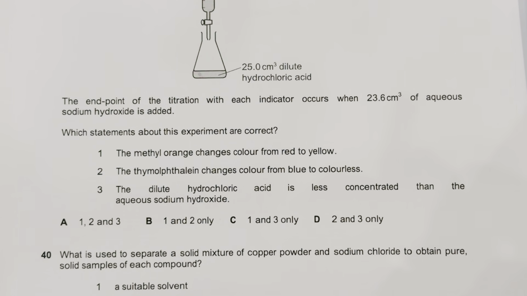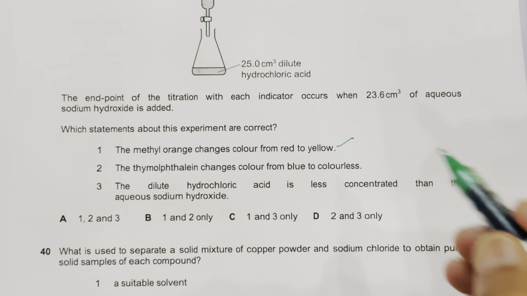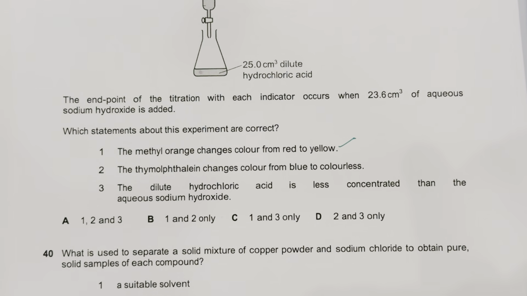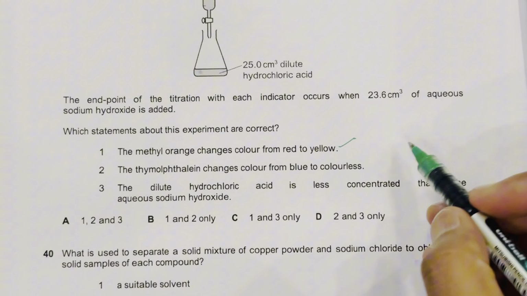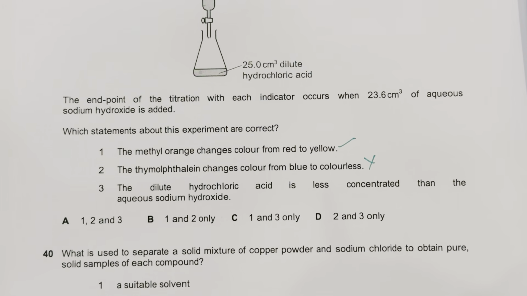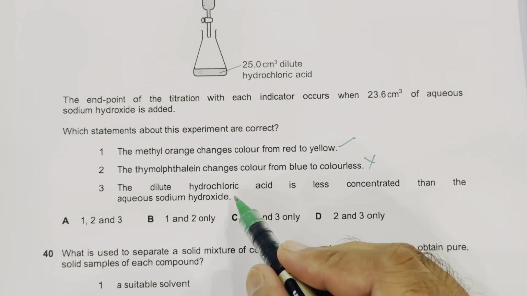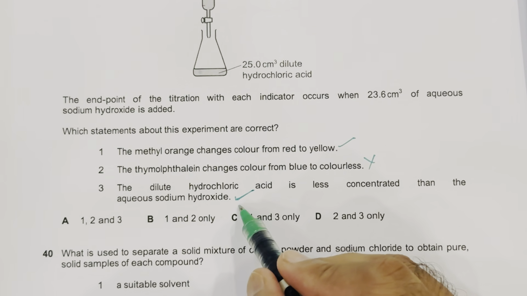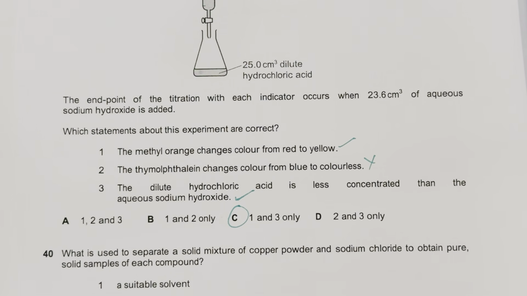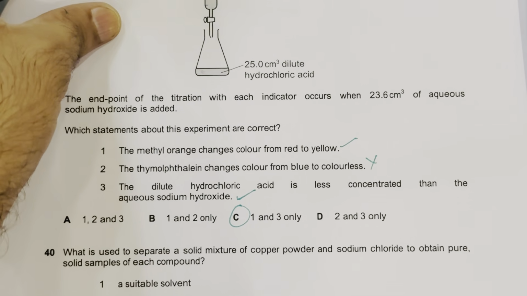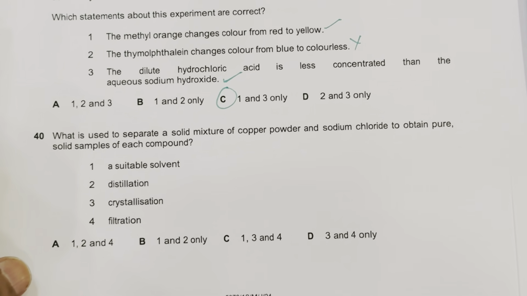So the methyl orange changes color from red to yellow. Yes, this is the right option. Then thymolphthalein changes color from blue to red. No, this is the wrong option. The dilute HCl is less concentrated than the aqueous sodium hydroxide. So this is the right option. So options 1 and 3 are correct. That means C. Last MCQ of this paper.